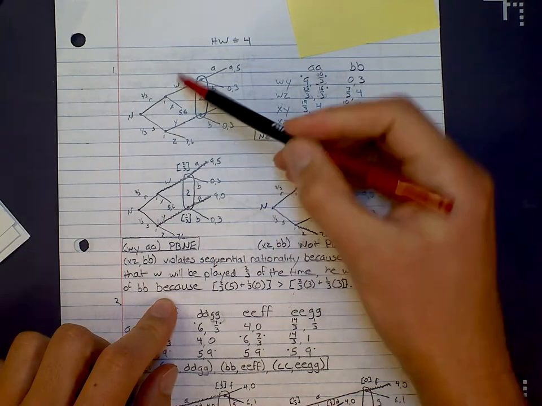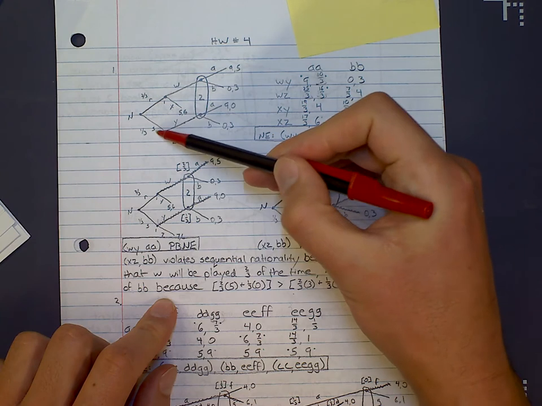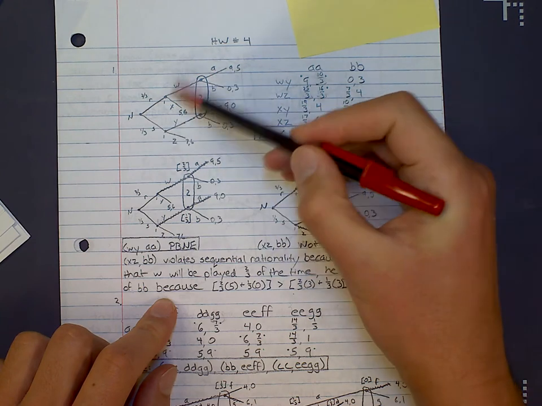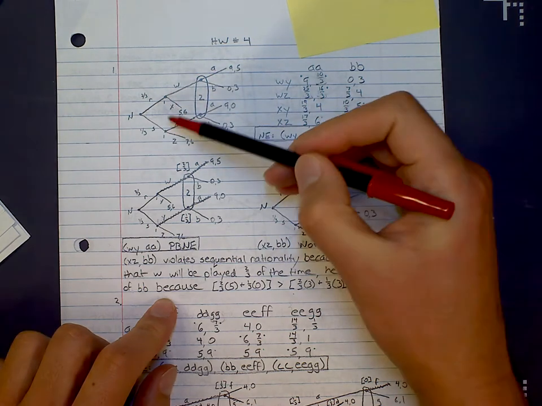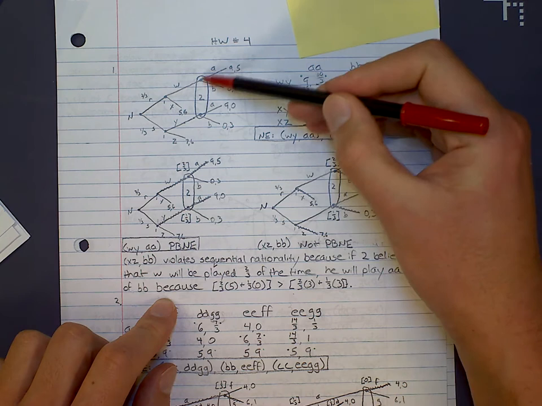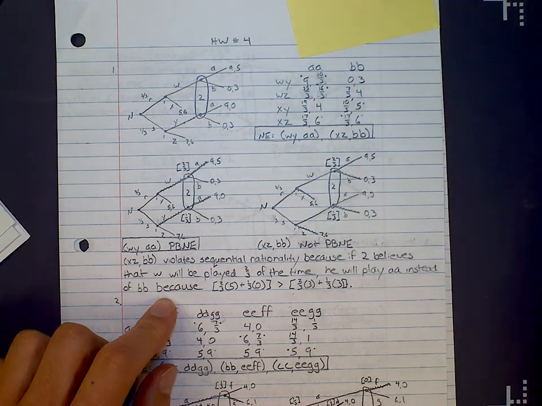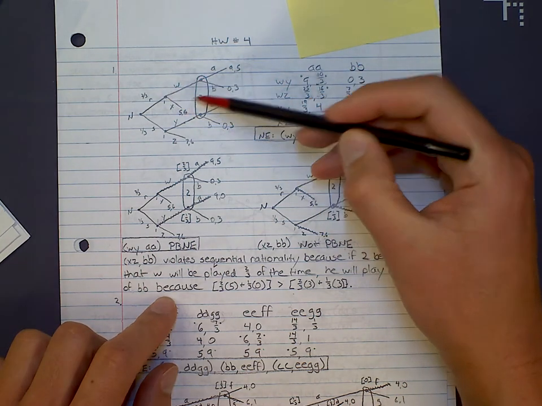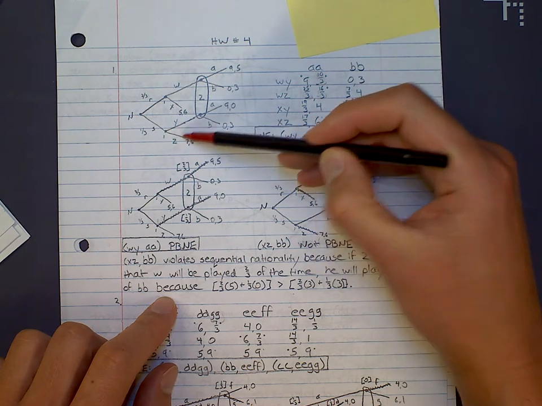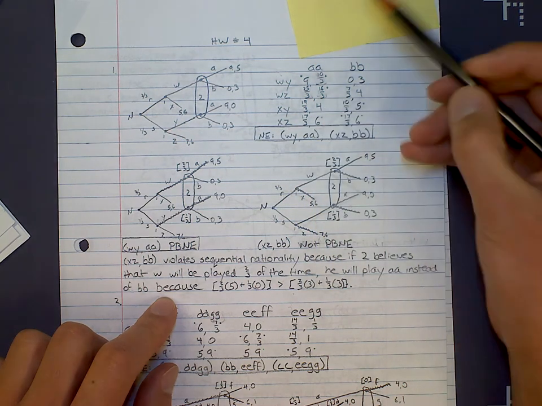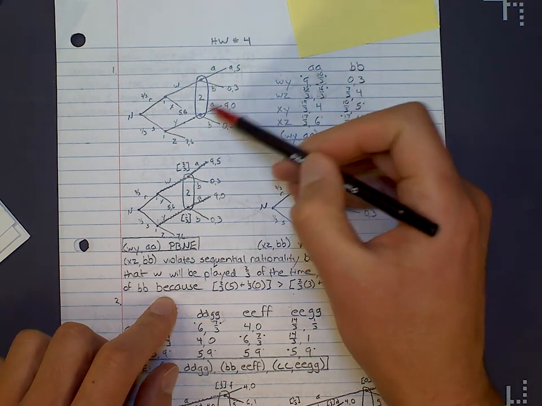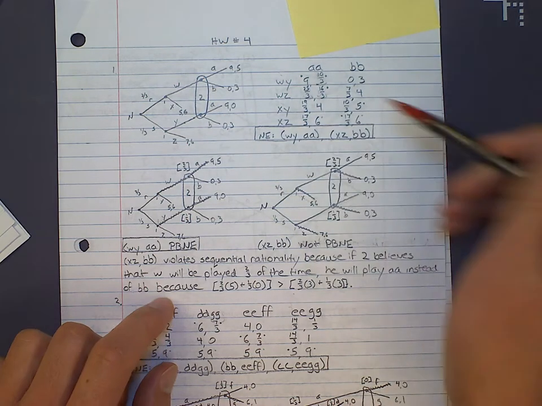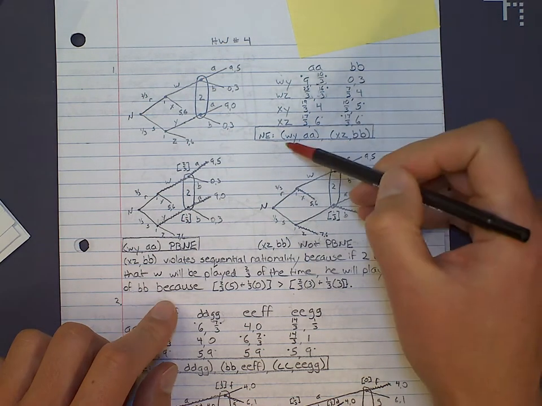So here nature can either go to R2 with probability 2/3, or S with probability 1/3. Then 1 gets to either move W or X, or Y or Z, and then 2 gets to move either A or B. Okay, so this is all correct. 1 gets to either move W here or X here, and 1 gets to move Y or Z here. So 1 has 4 strategies. 2 only has 2 strategies, either moving A or B. Okay, and so the first thing you do is make this matrix and you find these Nash equilibria.